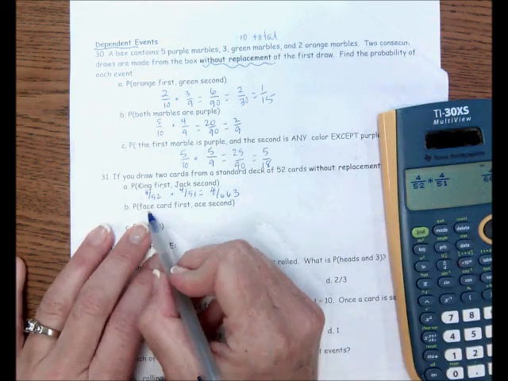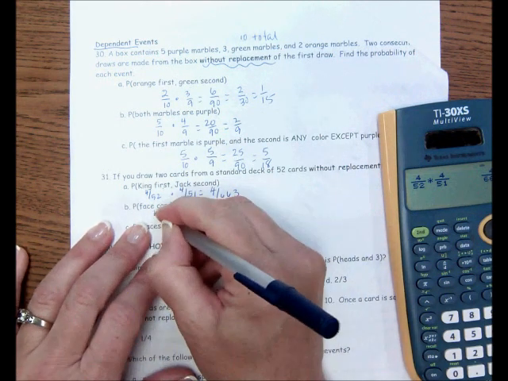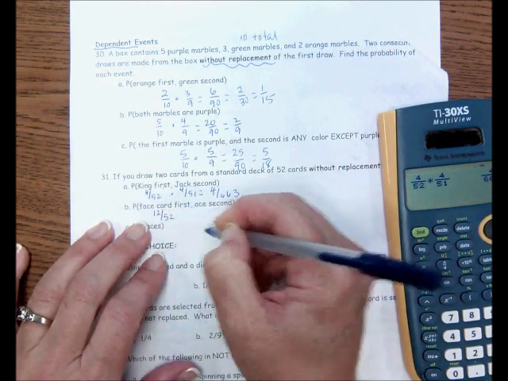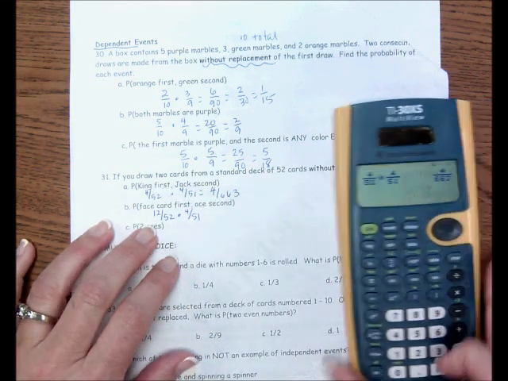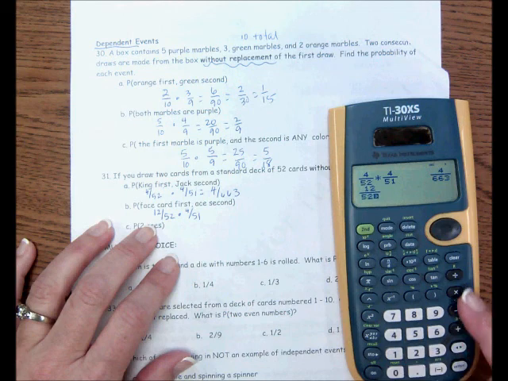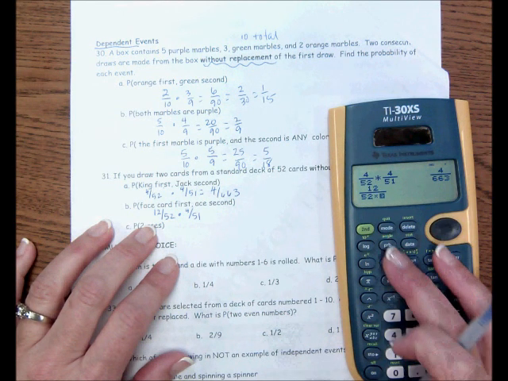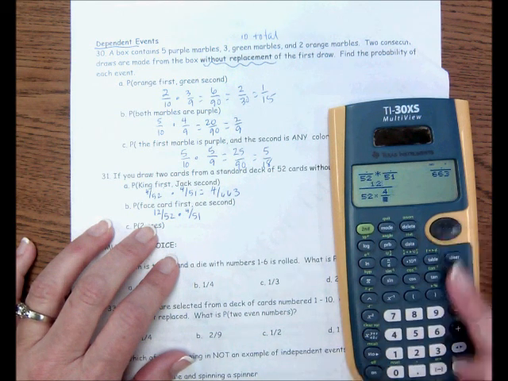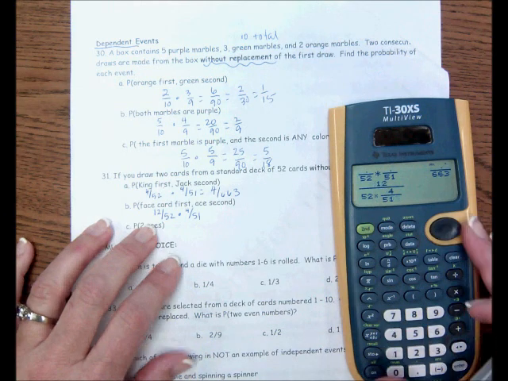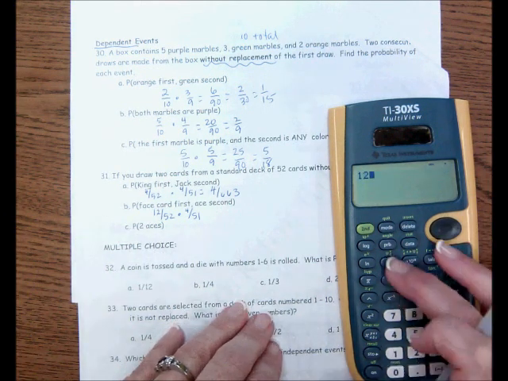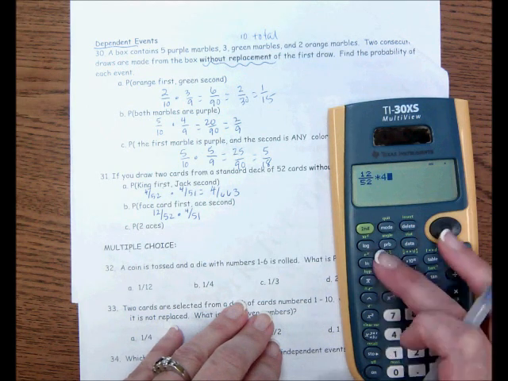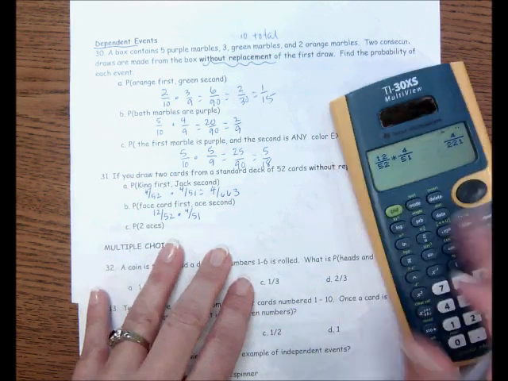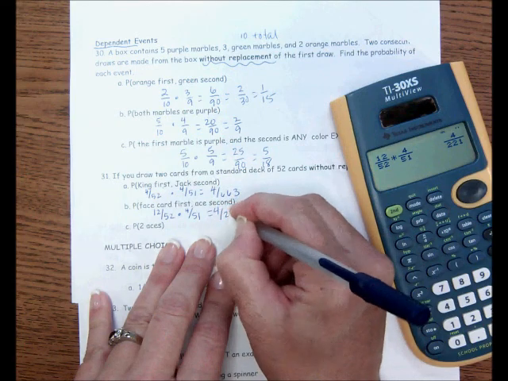The probability that a face card is first, so I have 12 face cards out of 52, and an ace is second. I have 4 aces out of a total of 51. So I have 12 over 52 times 4 over 51. And my answer is 4 over 221.